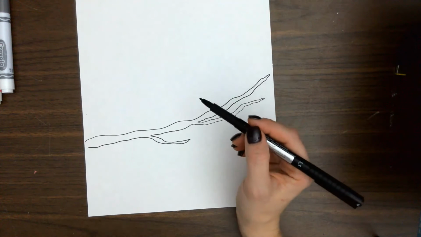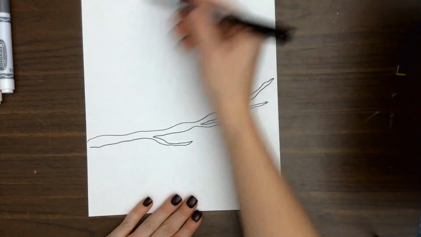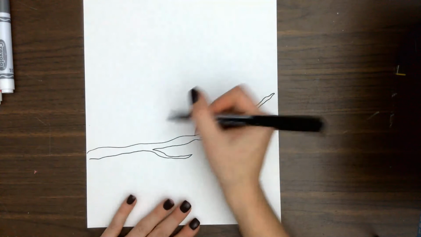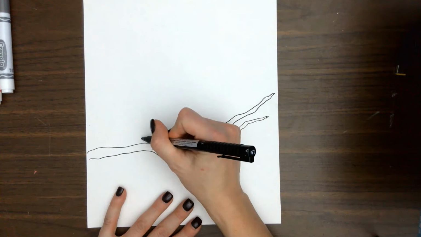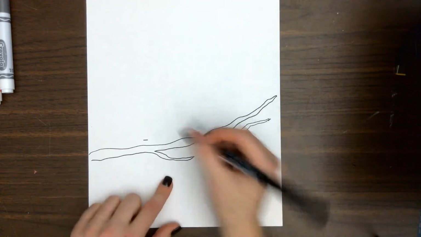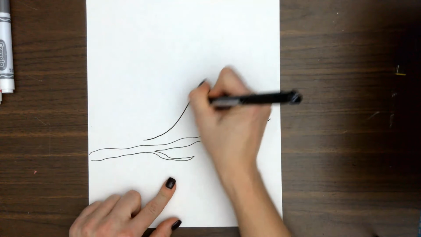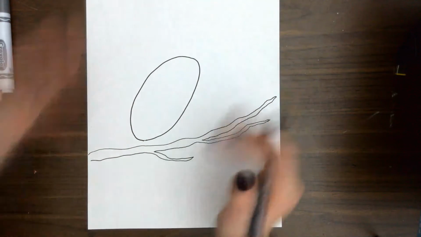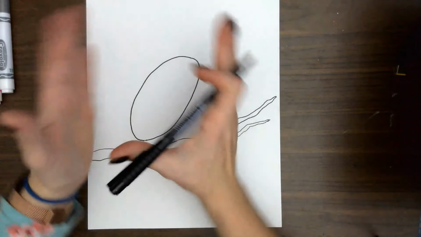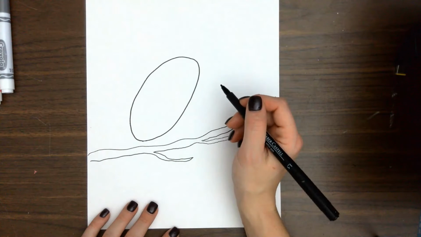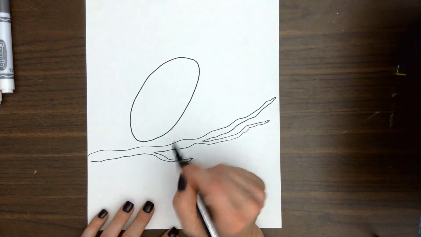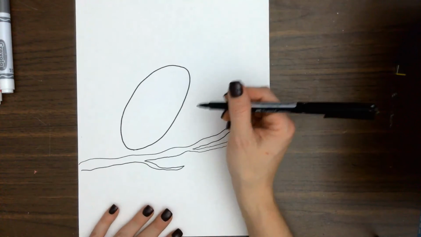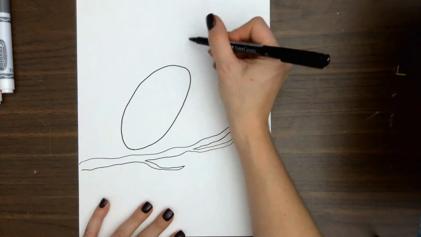All right, next we're going to draw the cardinal. So you want him to kind of sit on the branch, and you don't want him to be super huge. So what we're going to do is draw an oval, and I kind of like to start just a little bit above my tree branch, and I kind of make my oval lean to the side so that it looks like his body is kind of leaning. Now, since you're using a pencil, you're going to be able to erase some lines that I'm not going to be able to erase since I'm using marker, but I'll show you again the finished one in a minute.